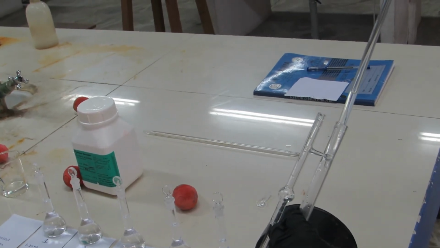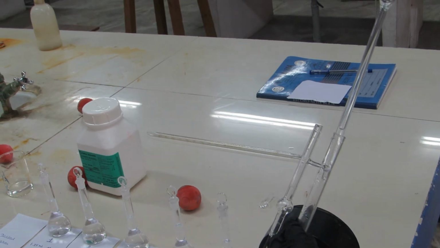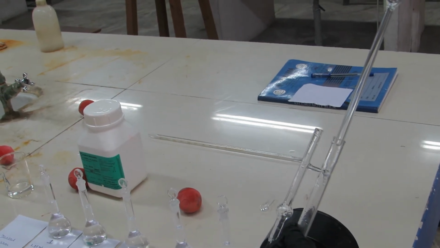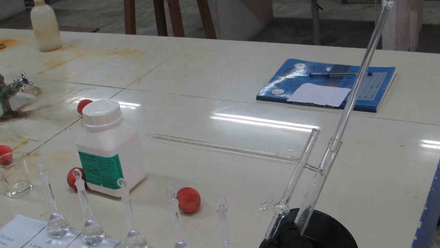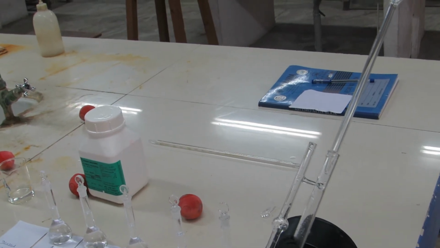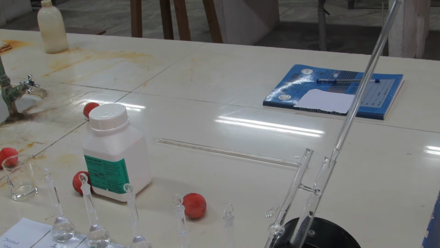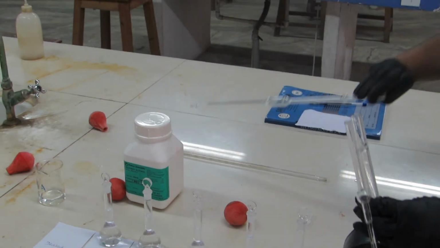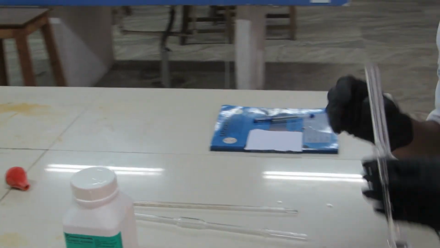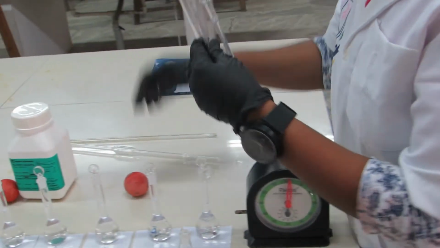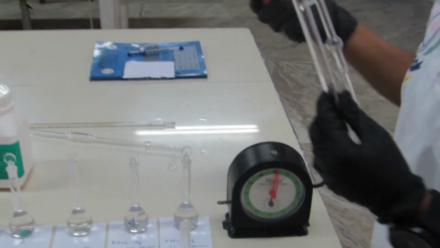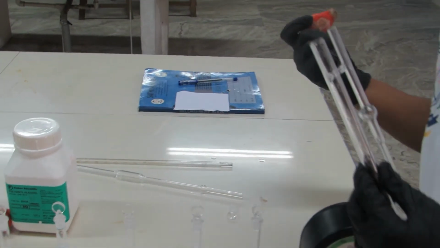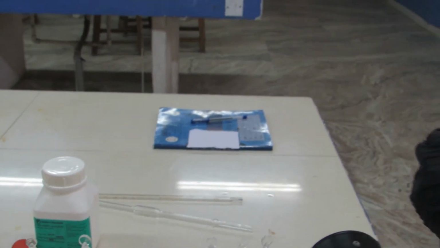Finally, we have to blow that water also into the viscometer. So once you take the water into the viscometer, by using our rubber bulb, we have to suck the water on the left side.